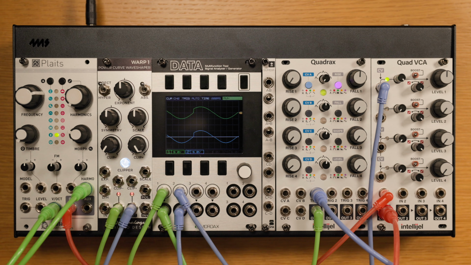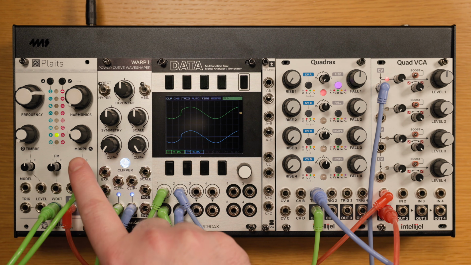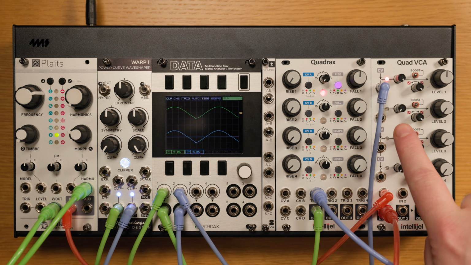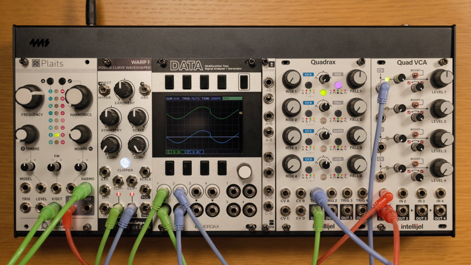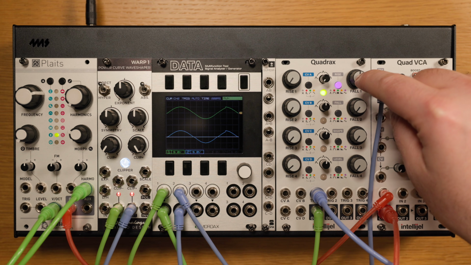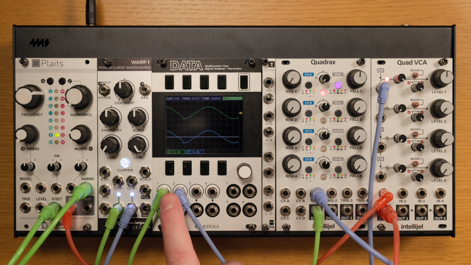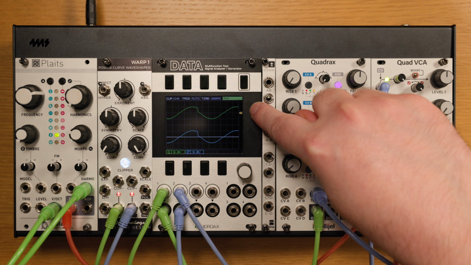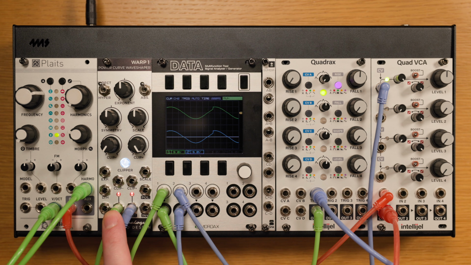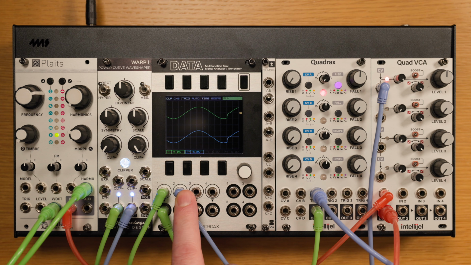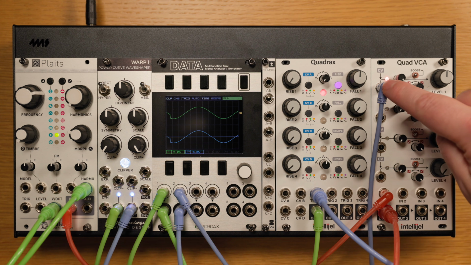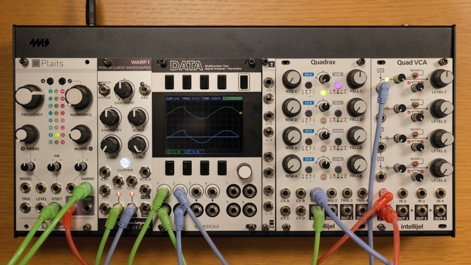The last patch suggested in the Warp 1 manual is to do half and full wave rectifying using the techniques that we covered in the overview. So here's a musical example of that. I've got some chords playing in the chord mode on plates. That's going through a VCA, adding a little bit of reverb. And then I've got a sine wave LFO synced to the tempo that's coming out of channel 1 of Quadrax. That's going in to our first channel of data, that's the green trace. And then we're sending that into the input of Warp 1 and the output of Warp 1 back into the blue trace on data, and then into the depth control on our VCA.